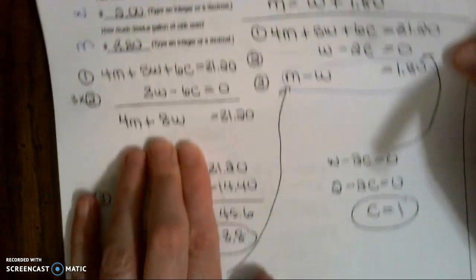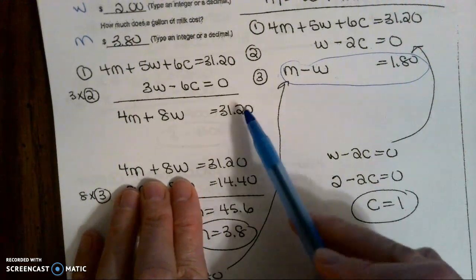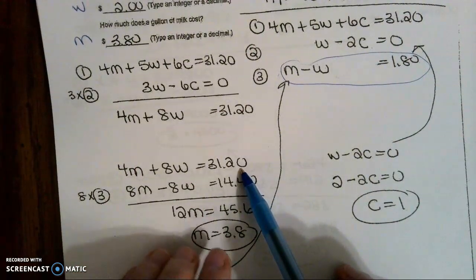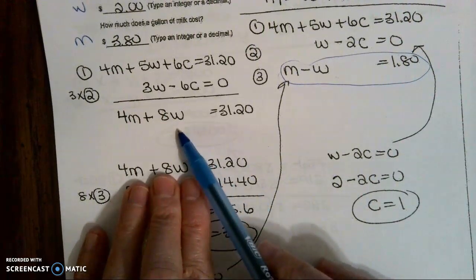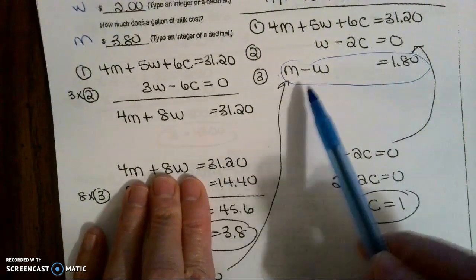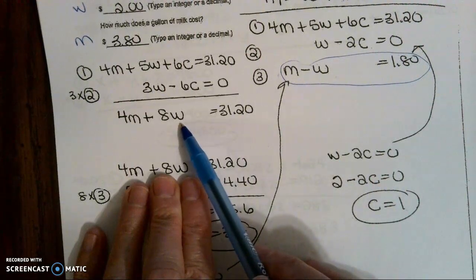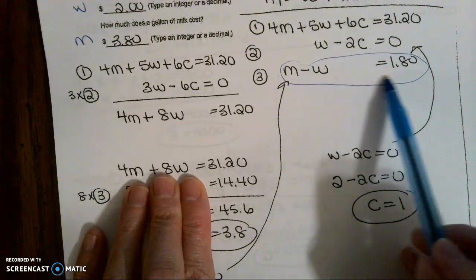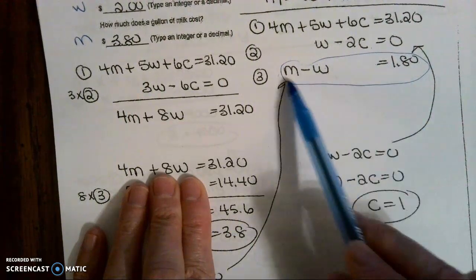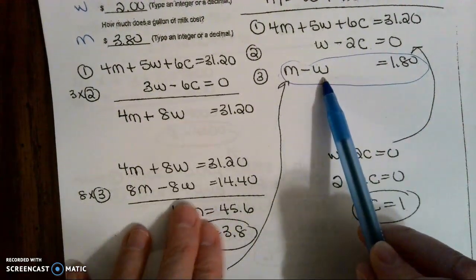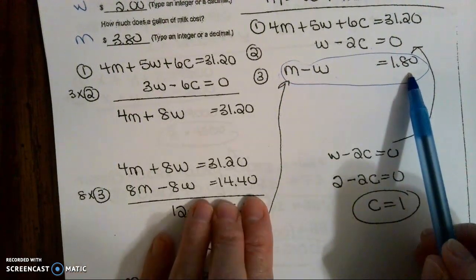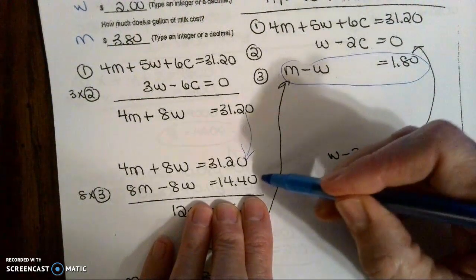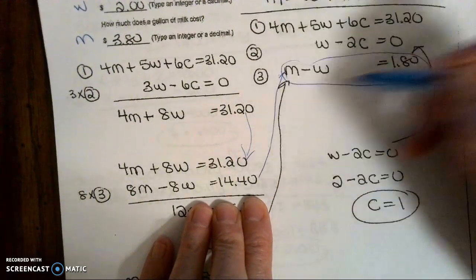Okay, so this is the first equation. And then at this point, I decide to eliminate W. So to eliminate W, since I already have an 8W here, I decided to make this -8. So I multiplied this whole equation times 8. So I took this times 8, this times 8, and this times 8. So again, this is this equation, and then this equation comes from 8 times this equation 3.